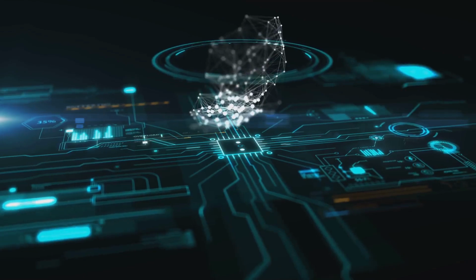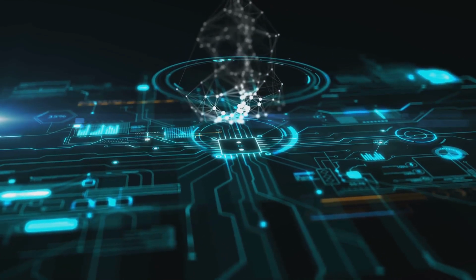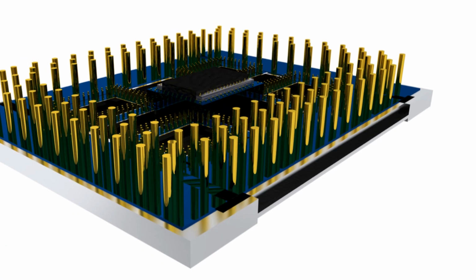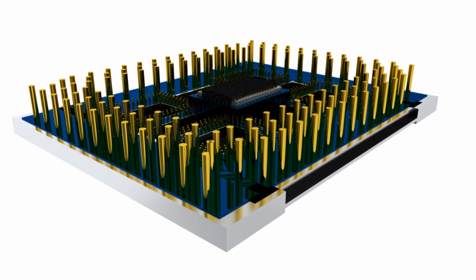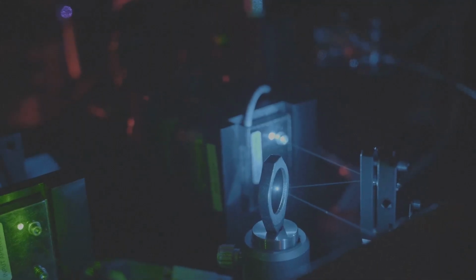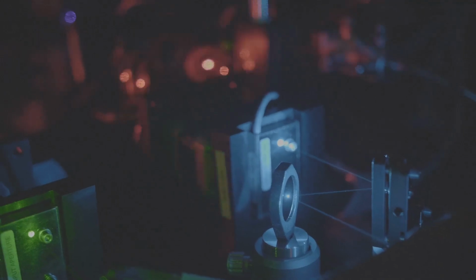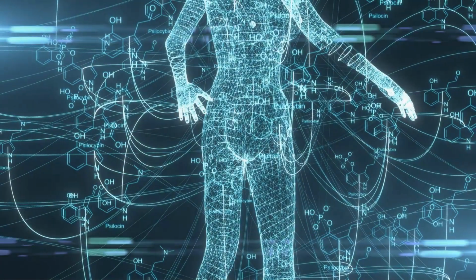Strain engineering aids in developing secure quantum communication systems. Straining materials like lithium niobate helps generate entangled photons for scalable networks. Strain engineering manipulates matter at the atomic level, leading to potential quantum breakthroughs.